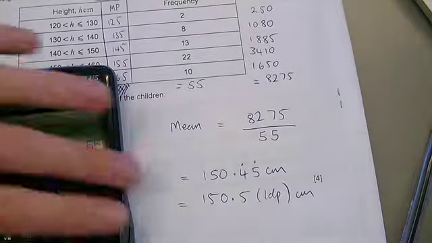Okay then, so number 10. There's still bits and bobs of this that are actually quite tricky, I think. Don't think 10's easy.